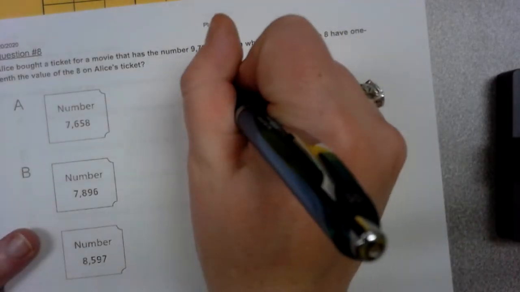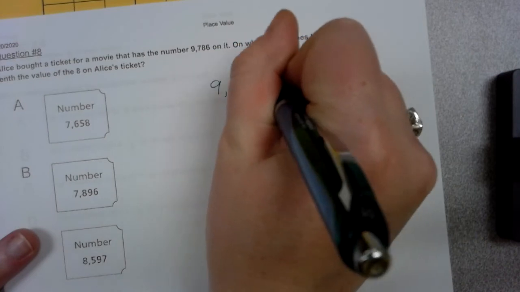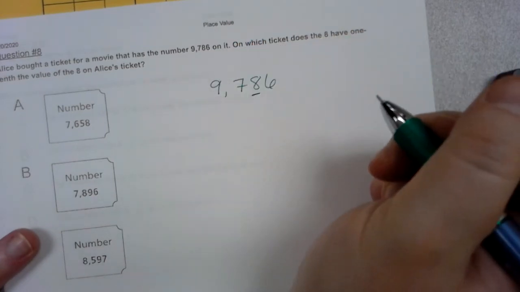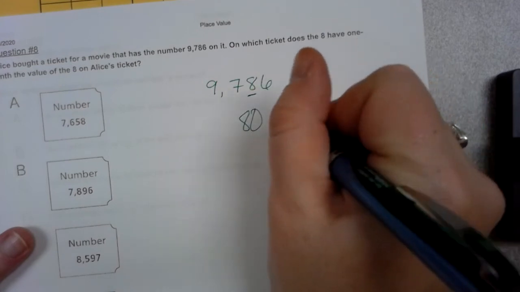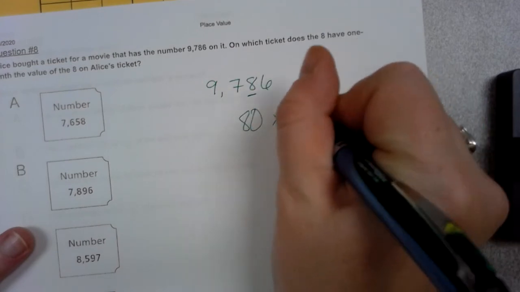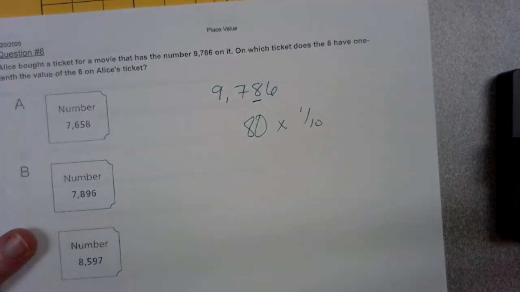Number 8. Alice bought a ticket for the movies that has the number 9,786 on it. What ticket has the 8 with 1/10 the value of the 8 in Alice's ticket? Okay, so let's look at this number, 9,786. What is the value of that 8? Well, it's 80. So we have to find out what 1/10 of 80 is.